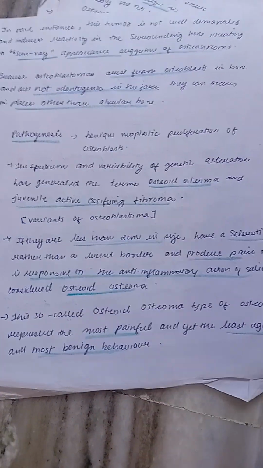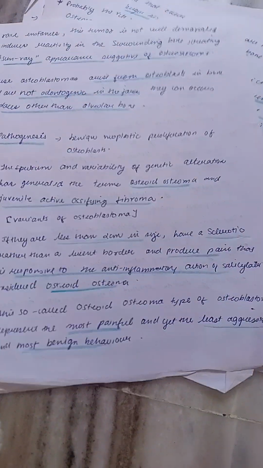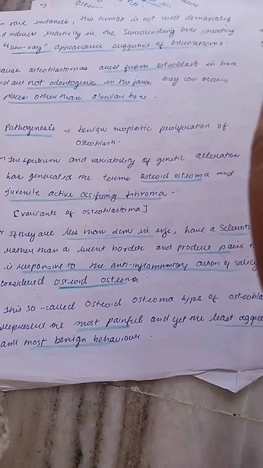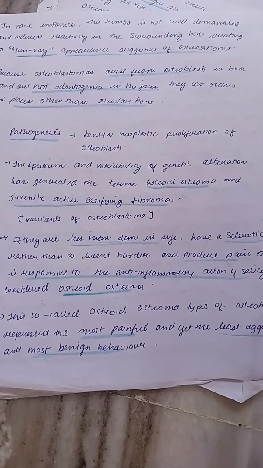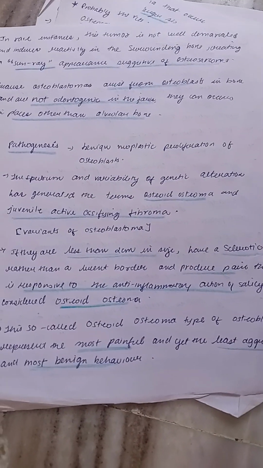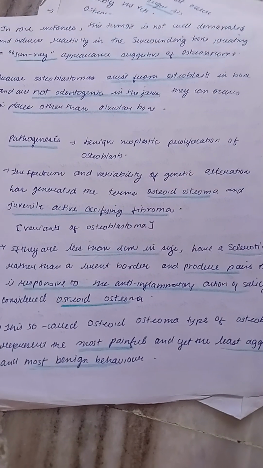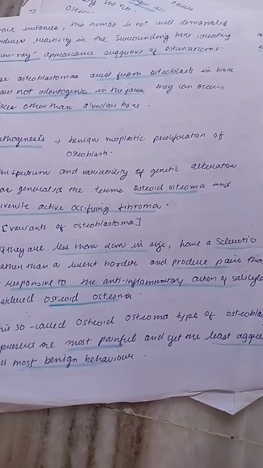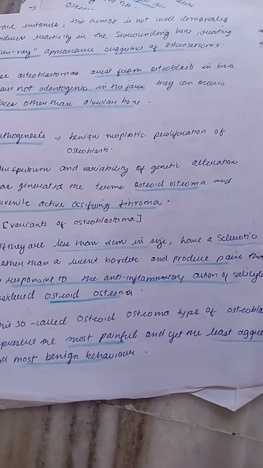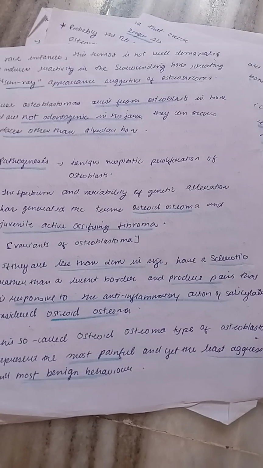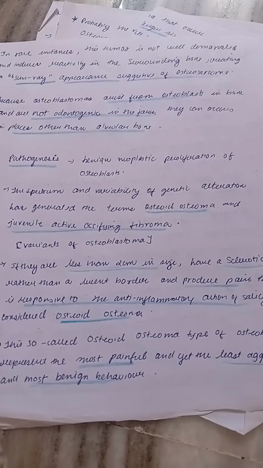So if an osteoblastoma is less than 2 cm in size, has a sclerotic border, produces pain and responds to the anti-inflammatory action of salicylate, it is considered osteoid osteoma. Those which are less than 2 cm and have a sclerotic border and are responsive to the anti-inflammatory action of salicylate are considered osteoid osteoma.